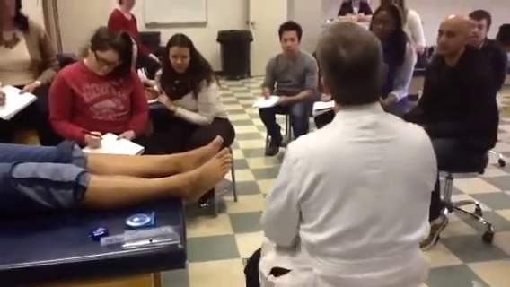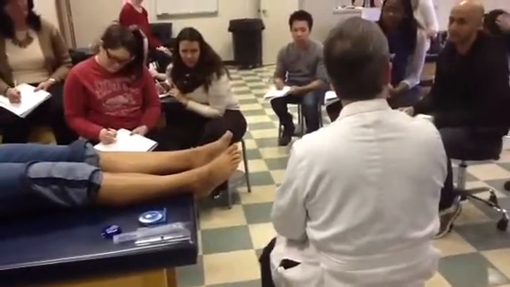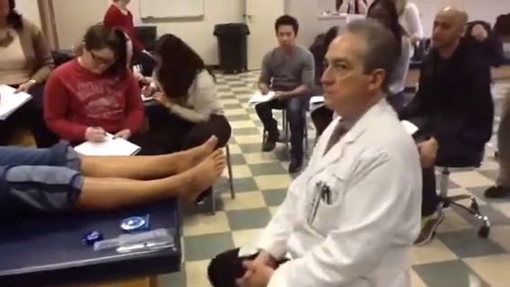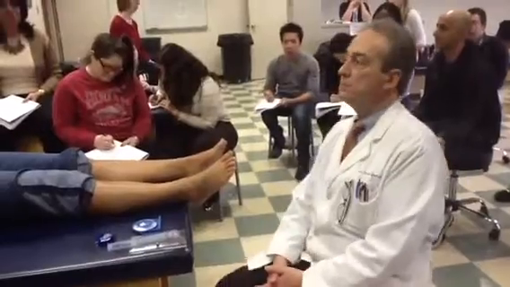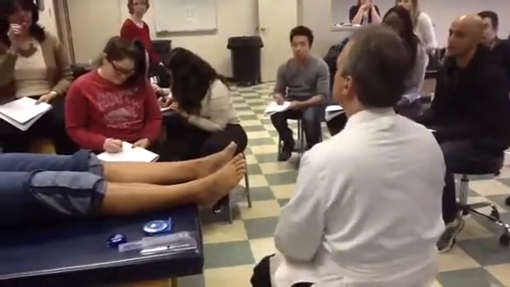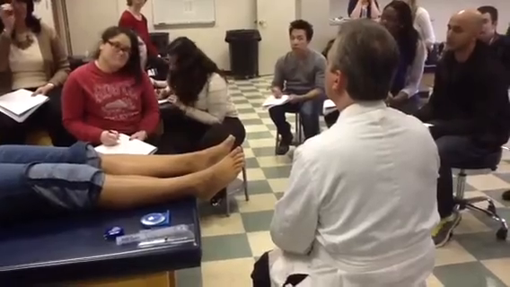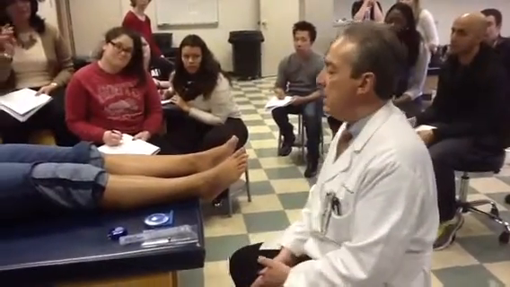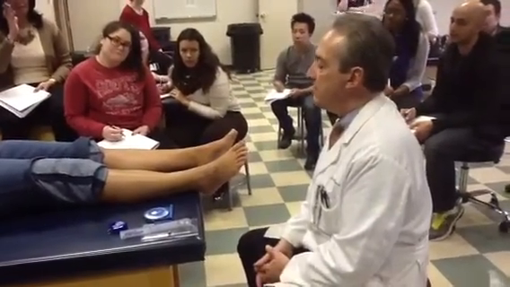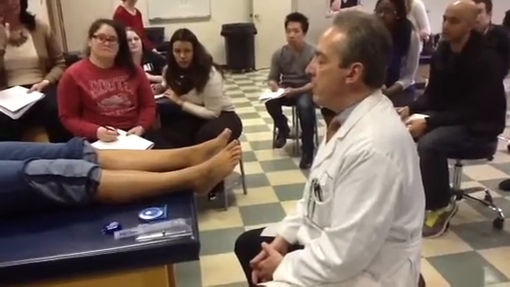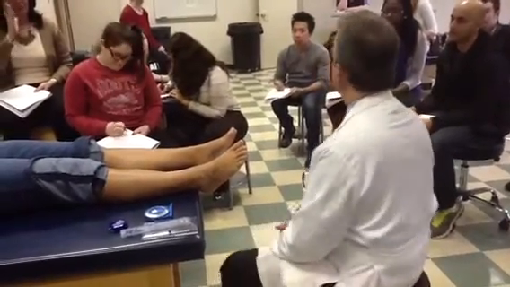What are our 2 reference lines when we check for ankle joint dorsiflexion? All right, midline of the tibia. I don't know that I'd say midline of the tibia, but I would say bisection of what with respect to the leg?